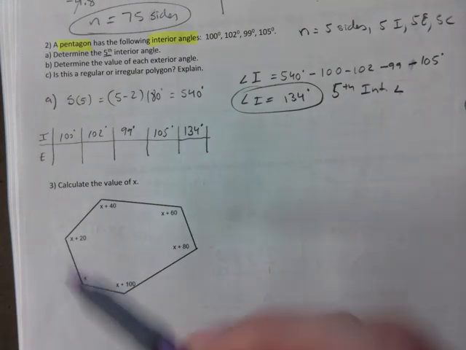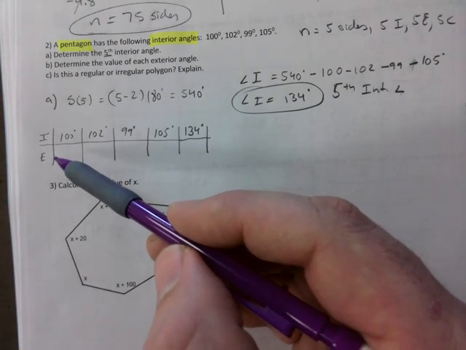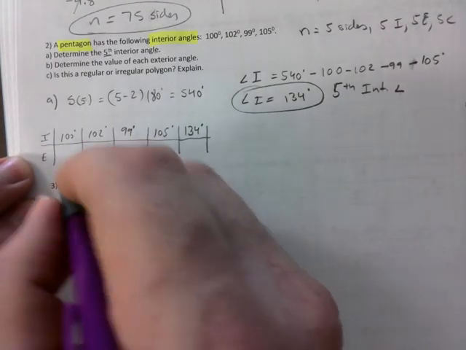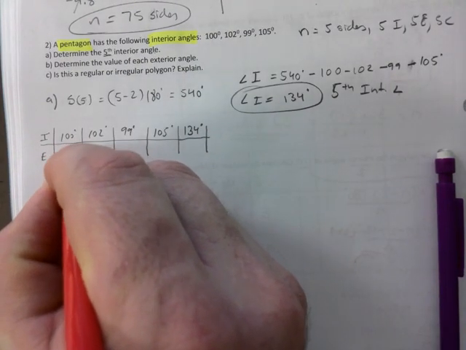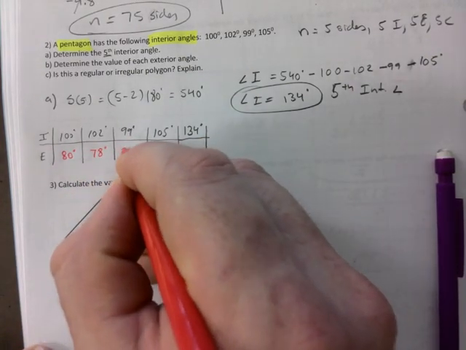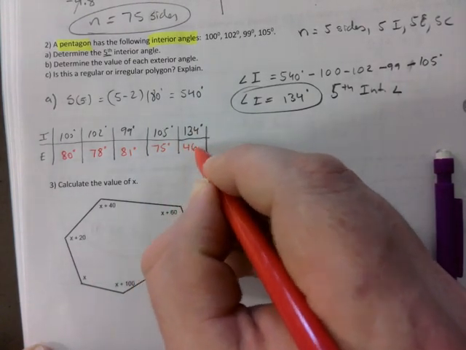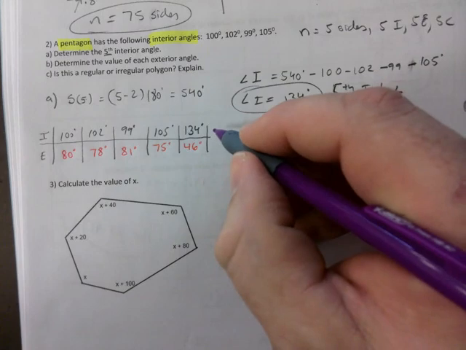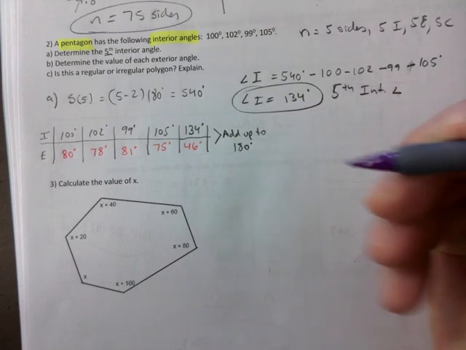So we know that every interior angle will have its exterior angle right next to it, correct? So they always add up to 180. So I'm just going to subtract what I have from 180. I'm going to use a different color just for notes here. Right? This is 80. This is 78. This is 81. This is 75. And this is 46. Add up to 180 degrees, right?